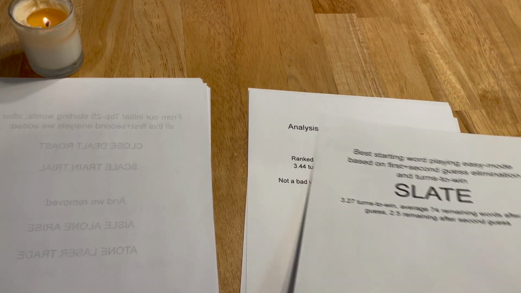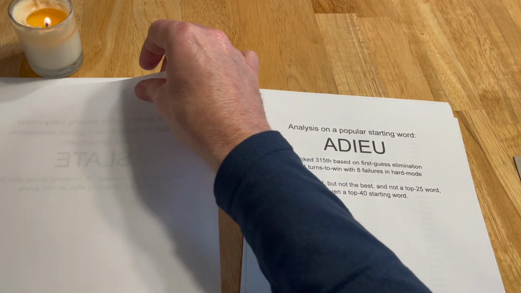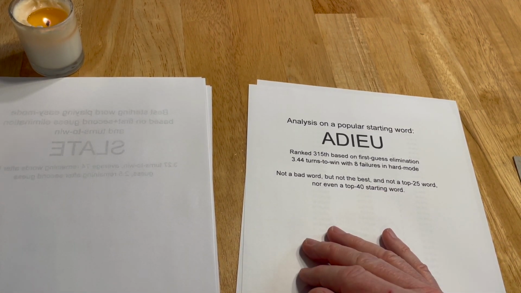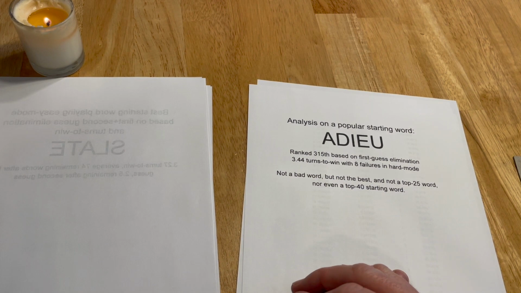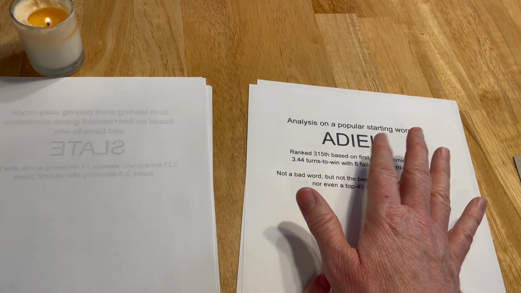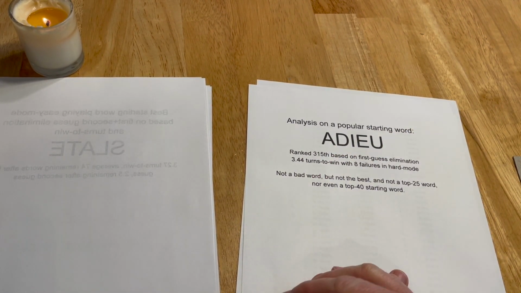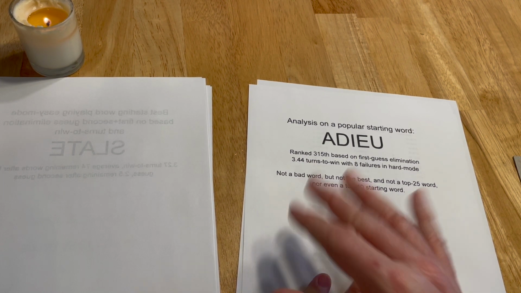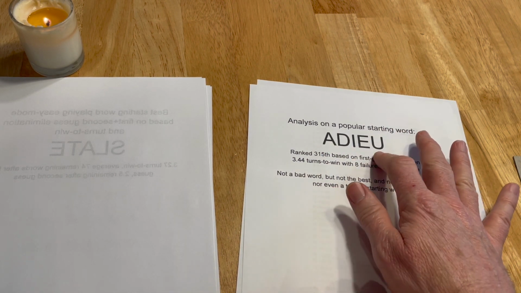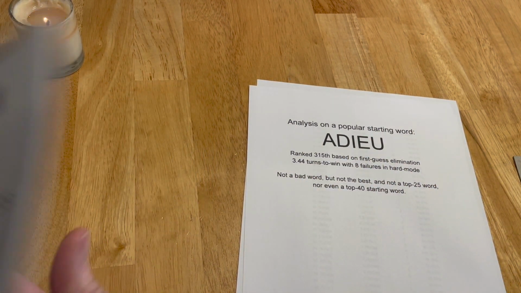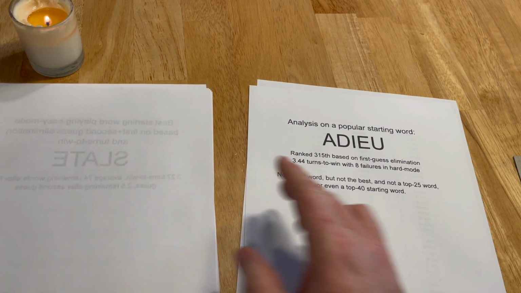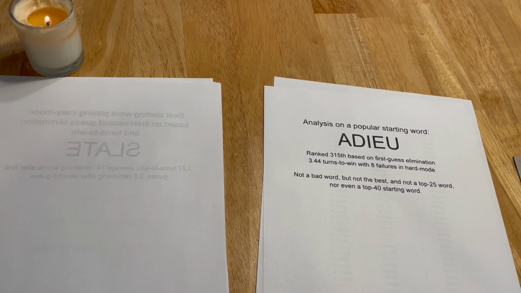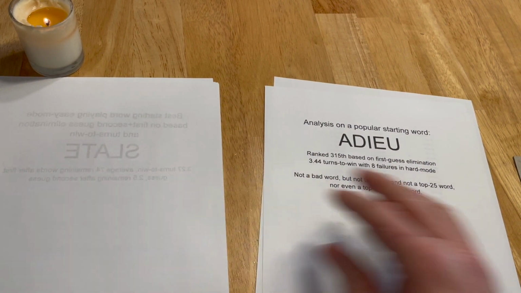So I'm going to finish by talking about one other word that I get asked about a lot. You may have noted that this is a popular word, adieu, A-D-I-E-U, presumably because it's got a lot of vowels in it. So everyone always asks me, why isn't adieu in your other lists? And the reason is because it doesn't numerically, mathematically, show up as competing with these other words.